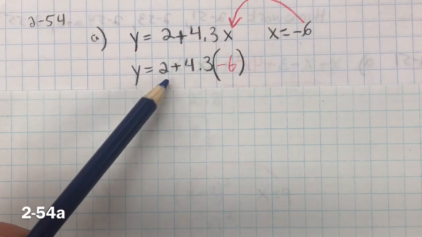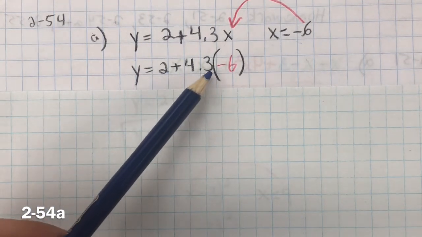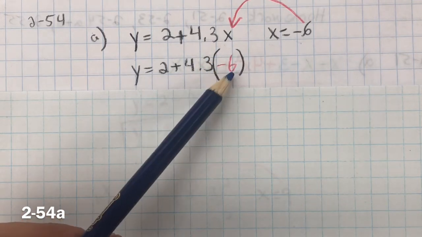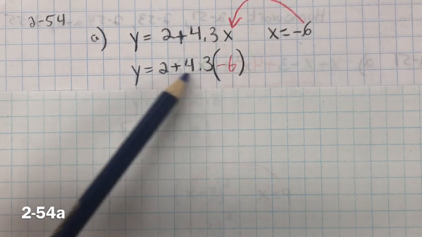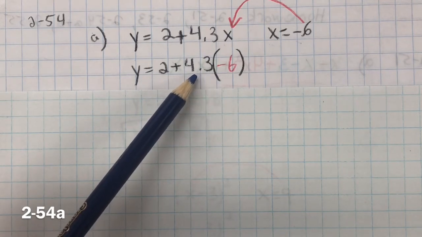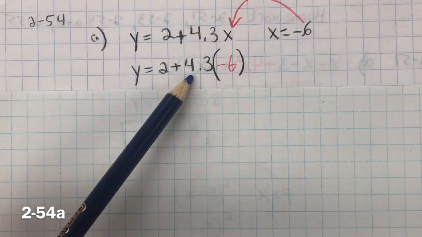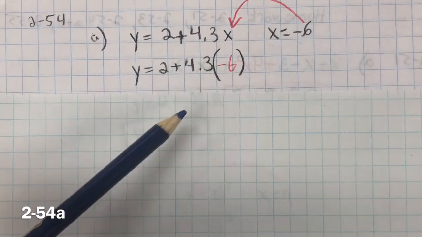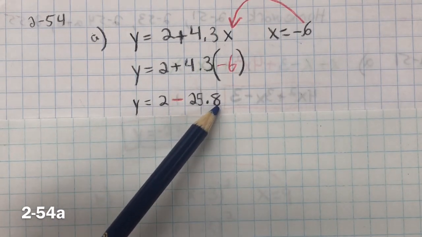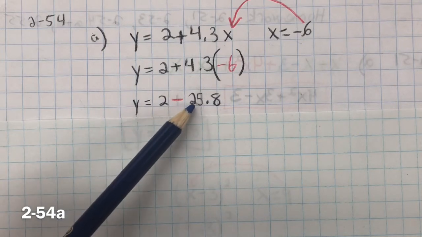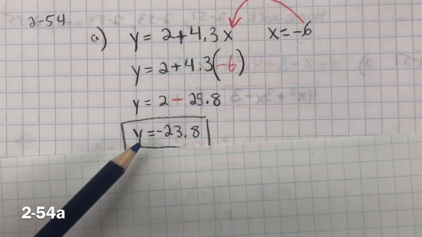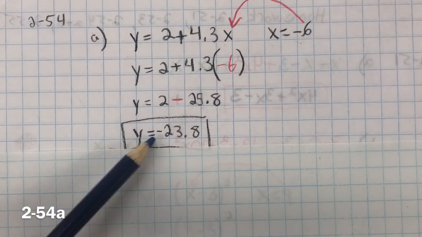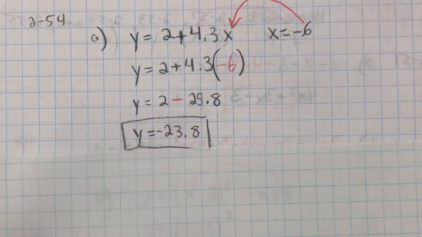Remember that we have to follow the order of operations. So GEMDOS, grouping symbols. Within the grouping symbols, there are no operations to perform. Now we look for exponents. We don't have any exponents. Now we do multiplication and division from left to right. So 4 and 3/10 multiplied by -6 equals -25 and 8/10. So 2 minus 25 and 8/10 equals -23 and 8/10. So y equals -23 and 8/10.